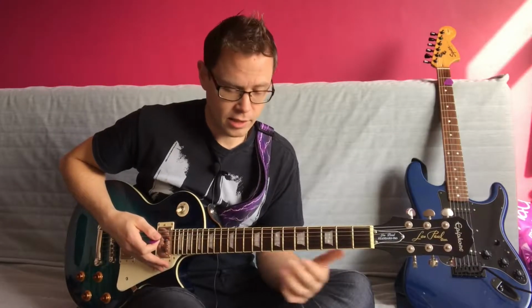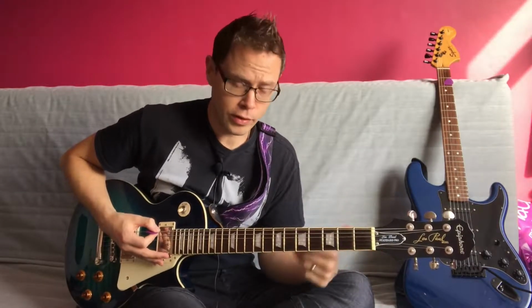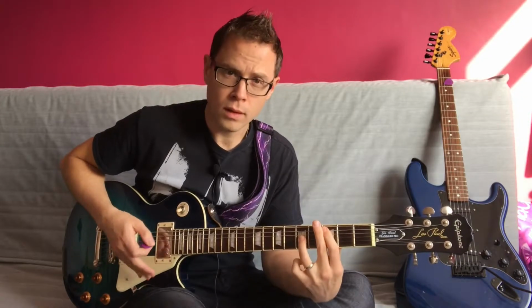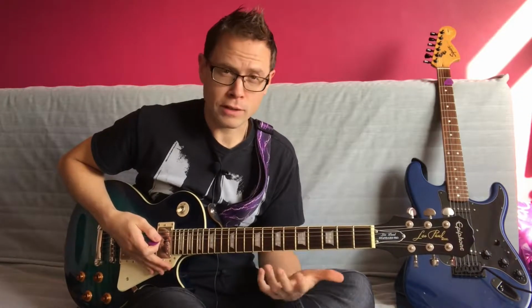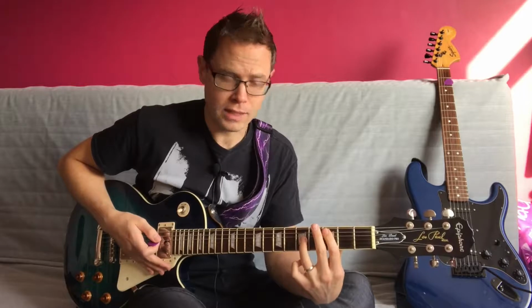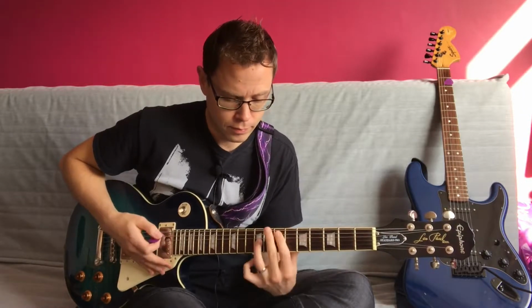So again, on that second time round, you're still doing the same muting on the bottom strings. And the octave shift is exactly the same, except you don't go from C up to D, you just end on that C.